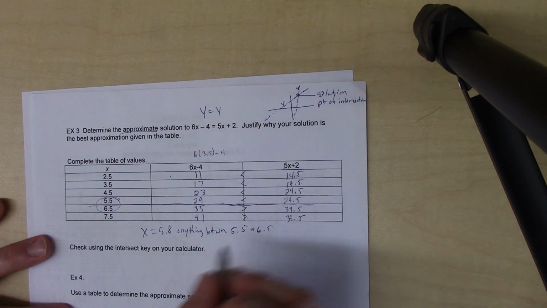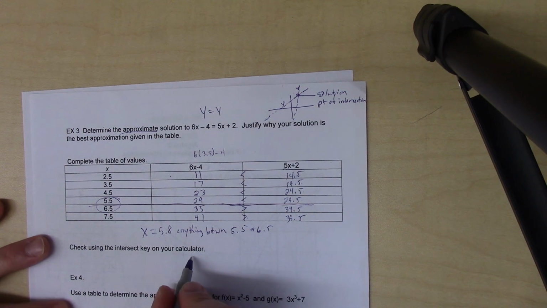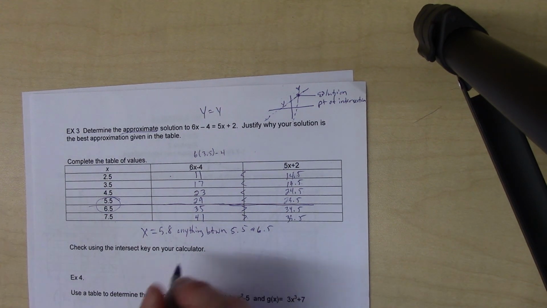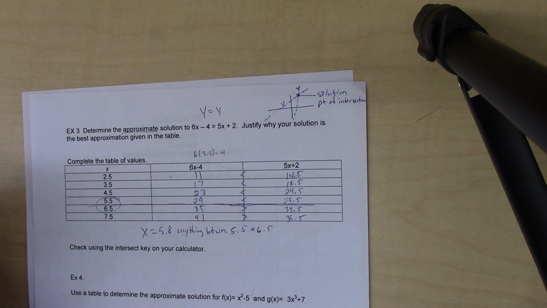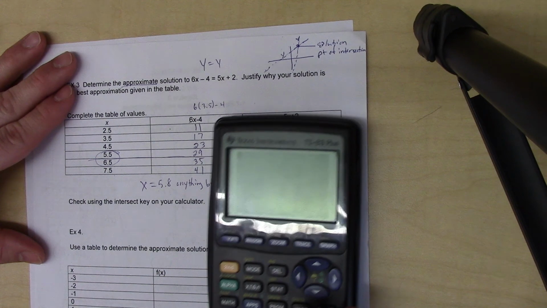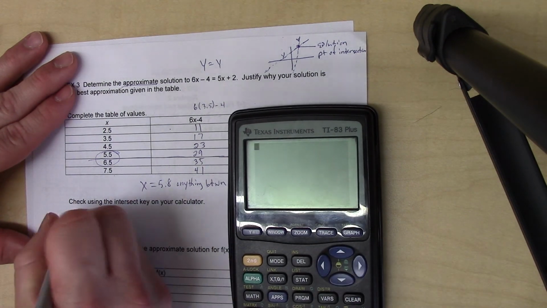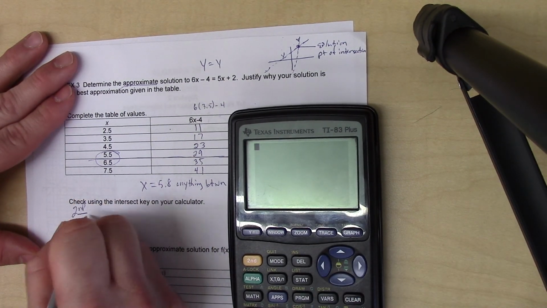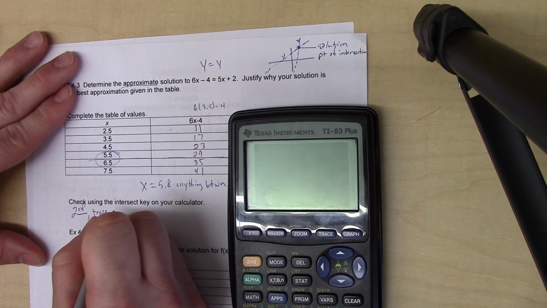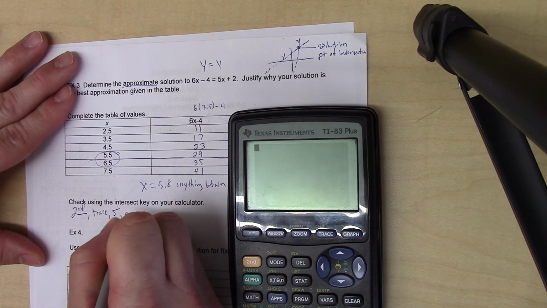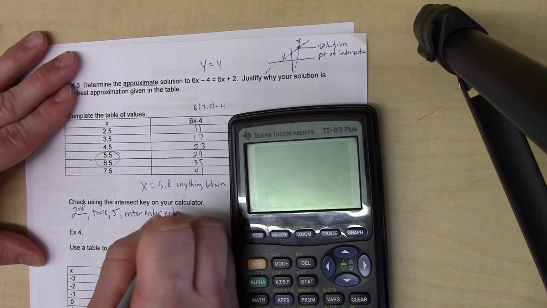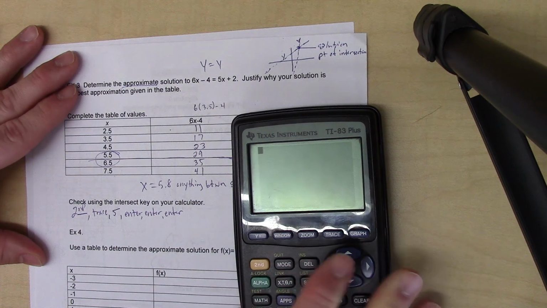Now, how do we check this on intersection in a calculator? It's really easy, ladies and gentlemen. You're going to go like this, and I'm going to show you the calculator here at the same time, okay? We are going to press second, trace, 5, enter, enter, enter. Okay, so watch this, okay?